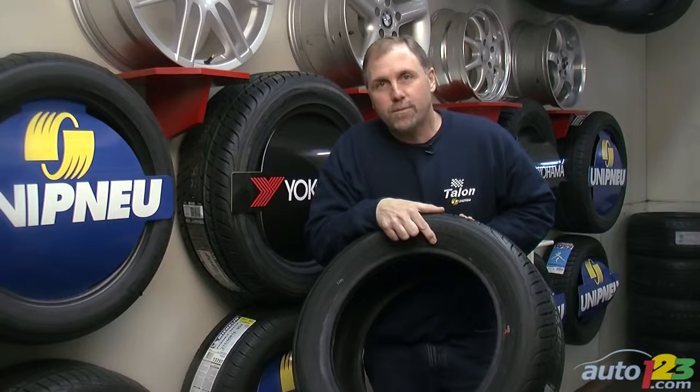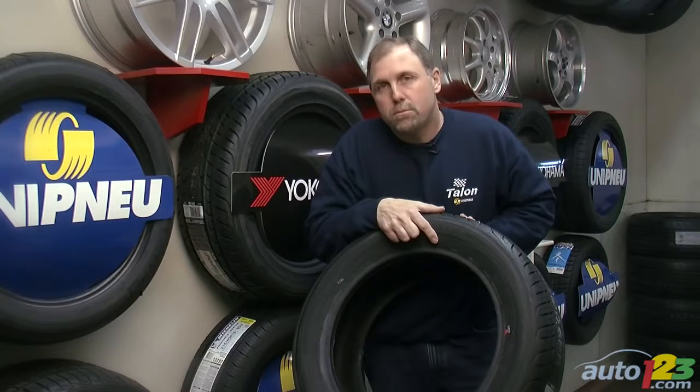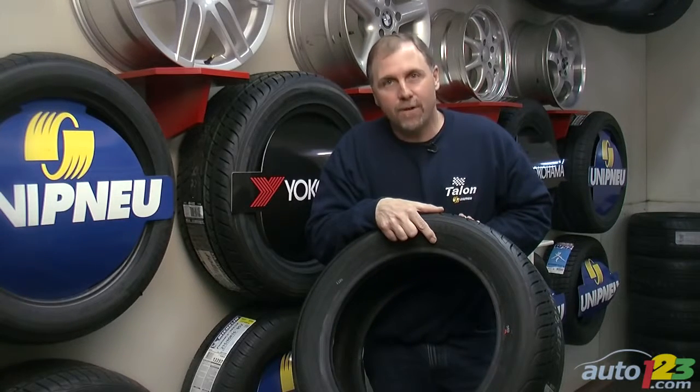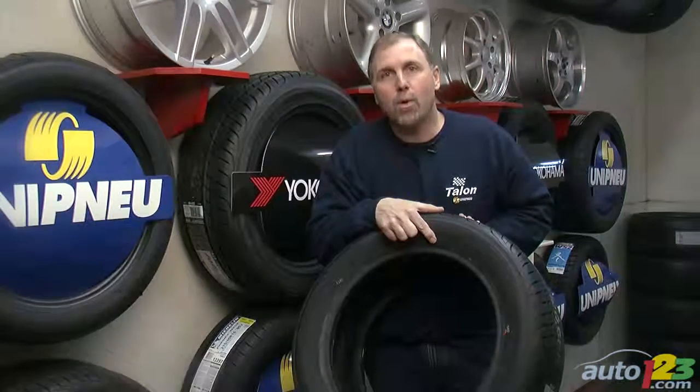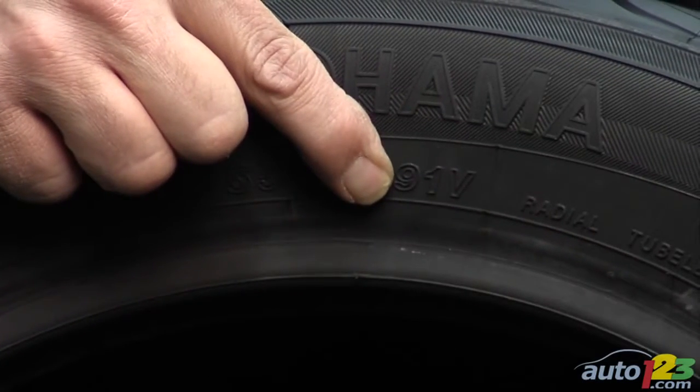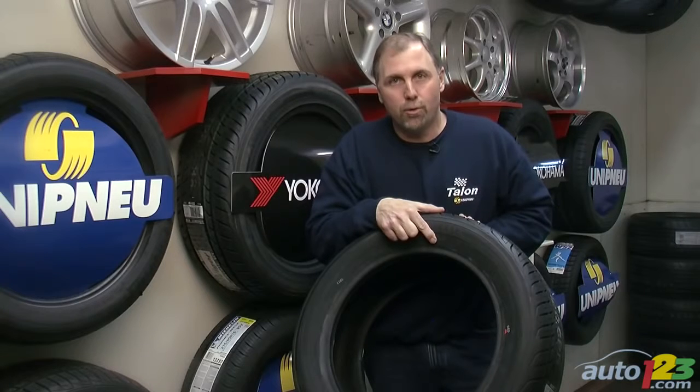You need a reference tool to decipher the 91, but basically it's how many pounds the tire can support at a given inflation. Each car manufacturer will specify the load rating required for the vehicle. And basically, the higher the number, the higher the load rating.